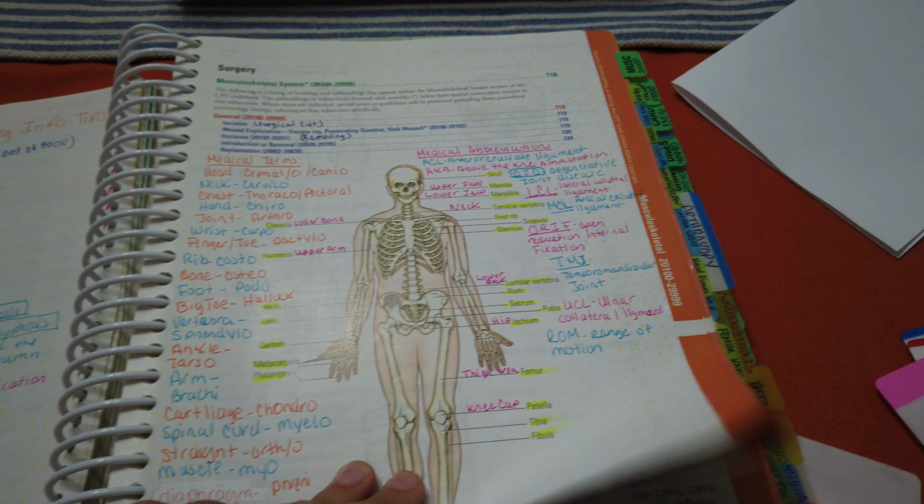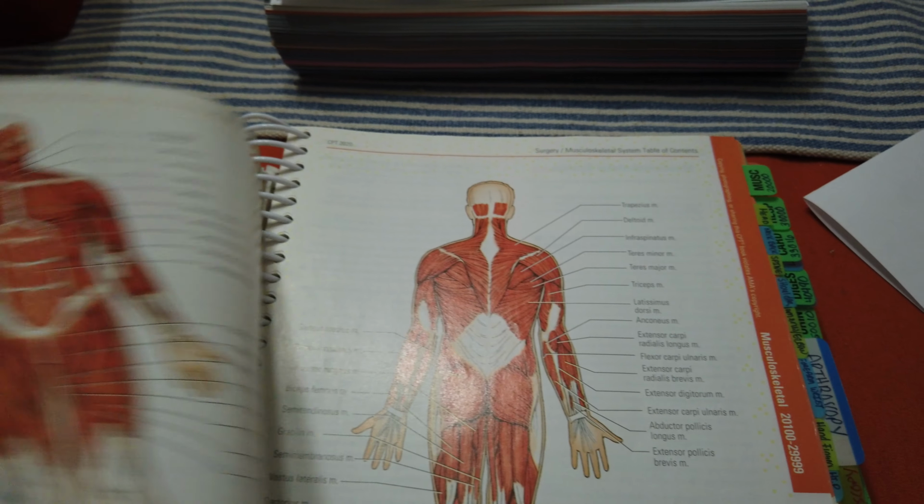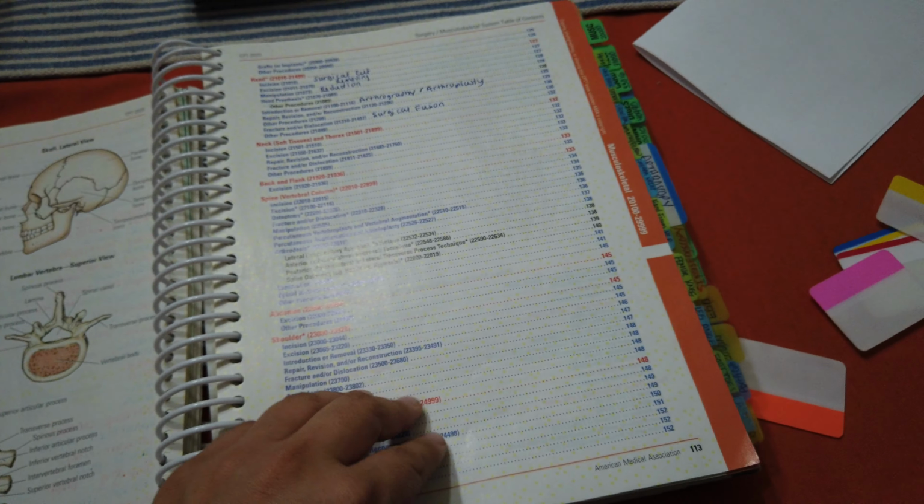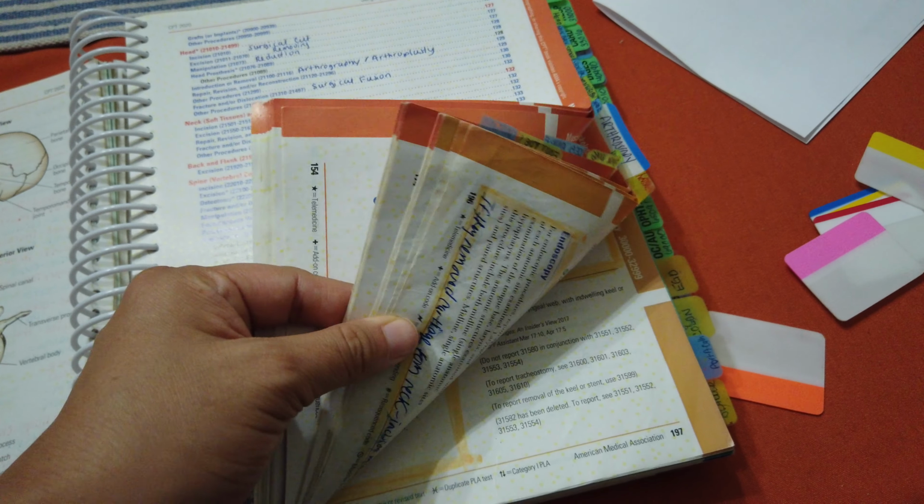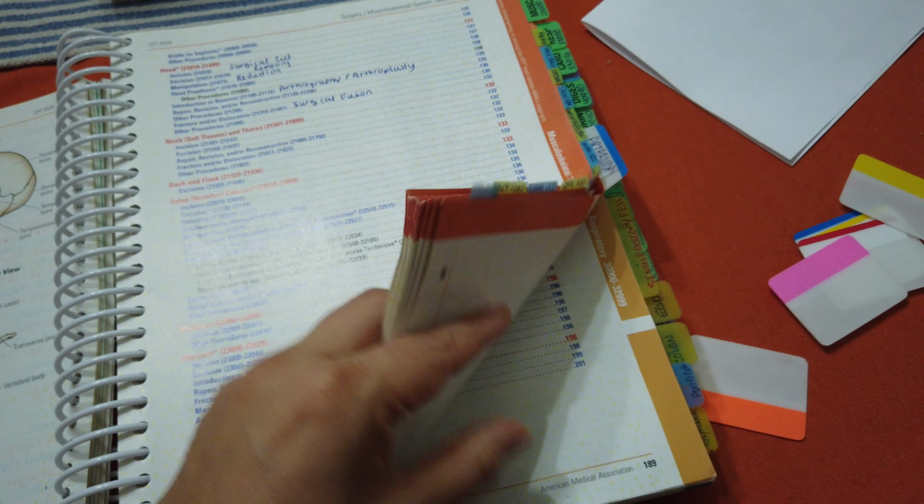And then, of course, you have muscular. Notice I write in my book a lot. There are a lot of good notes that I use, so make sure that you write in the notes that your teachers give you. Muscular is a pretty big section.